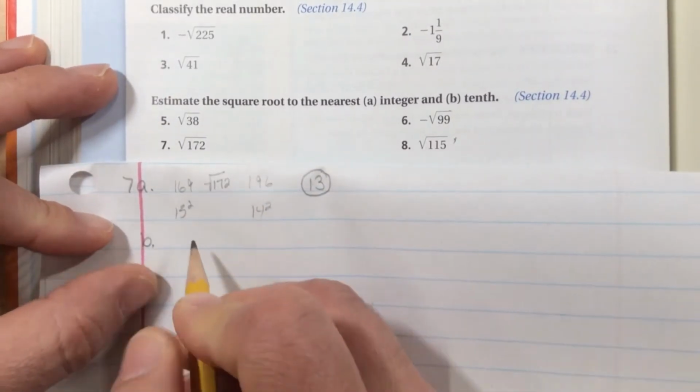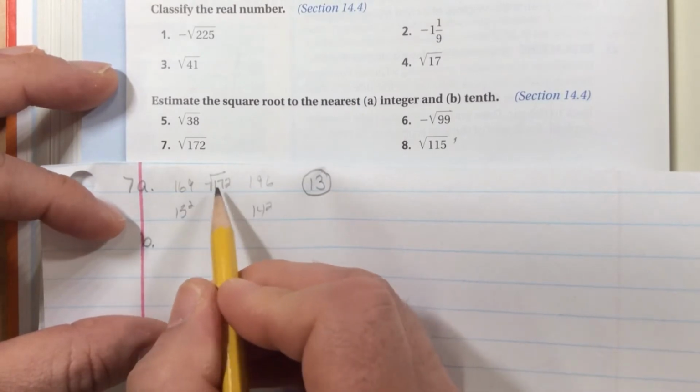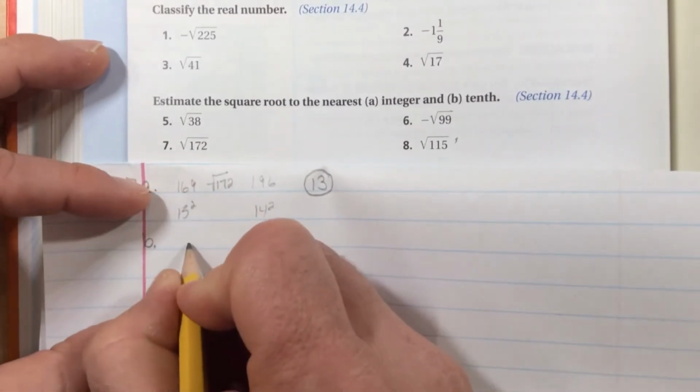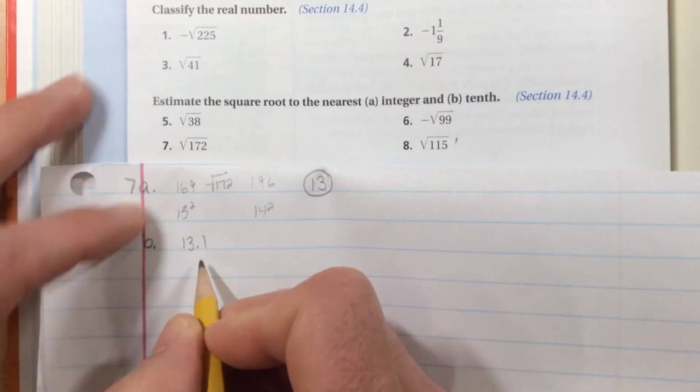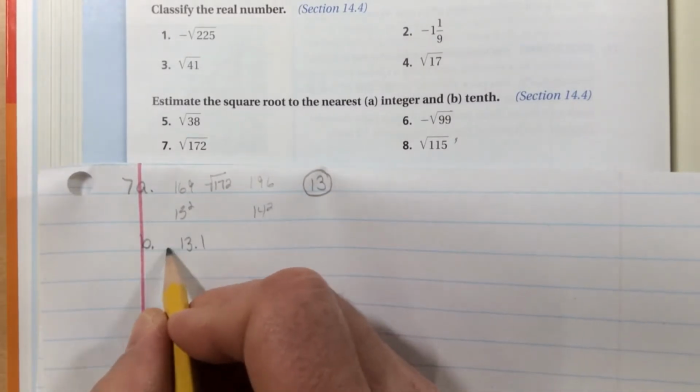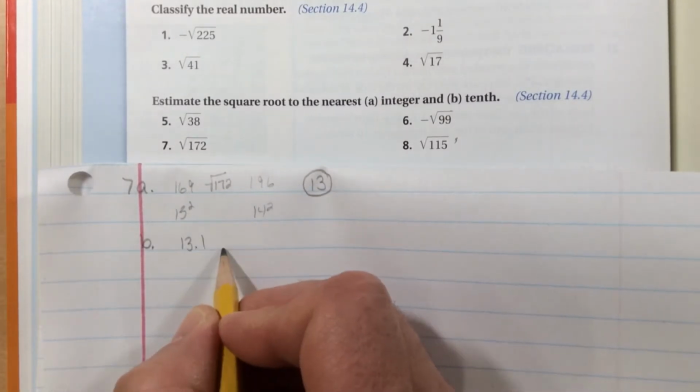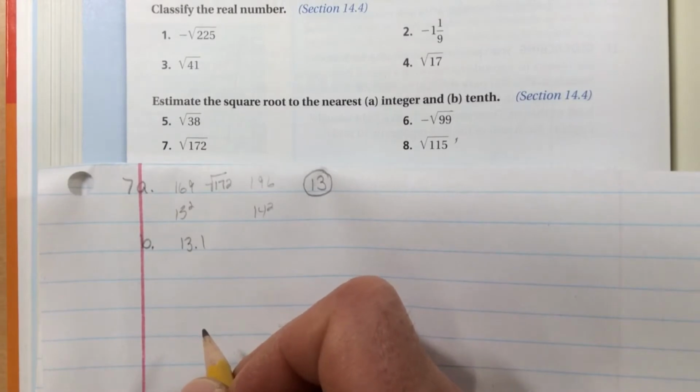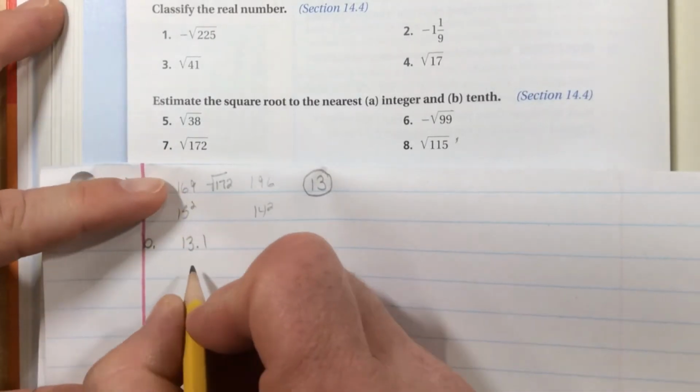For part B, it's much closer to 13 than it is to 14. So let's go with 13.1 to start. And I don't know if we're going to have to try 13.0 or 13.2 for the next one. Let's see. 13.1 times 13.1, 171.61.